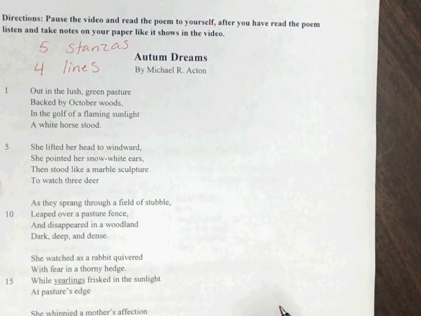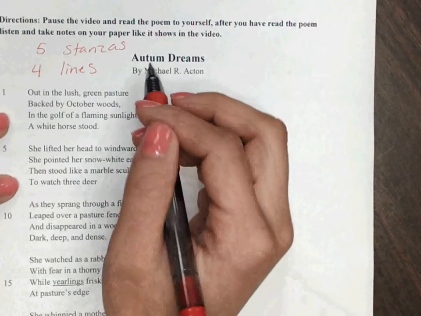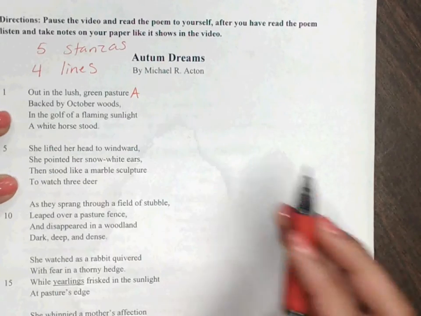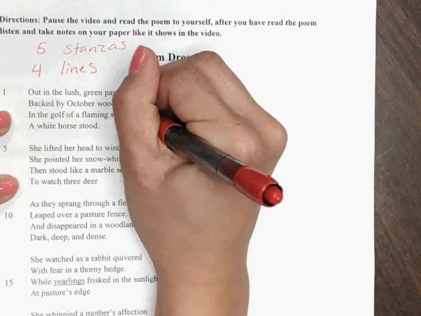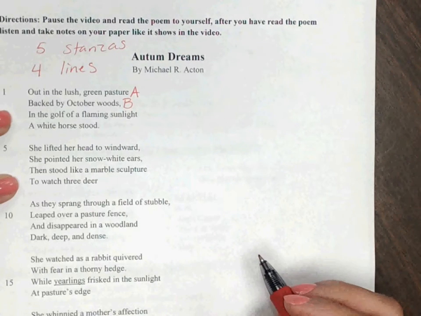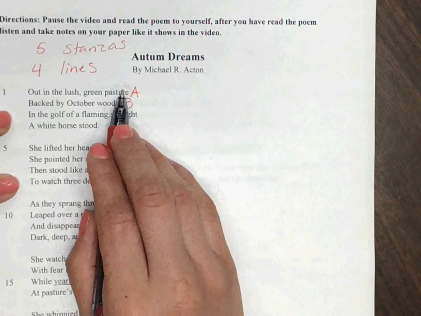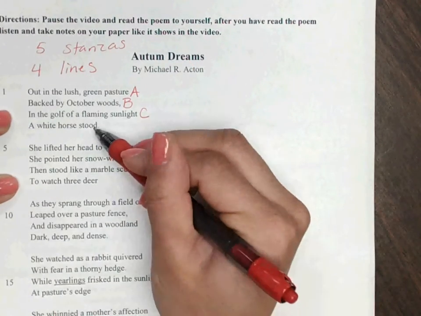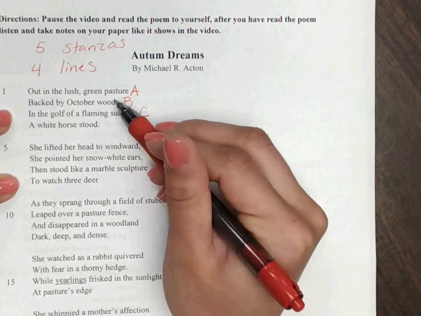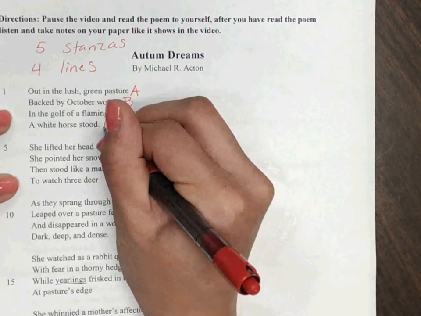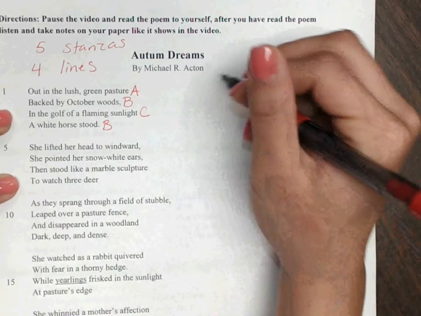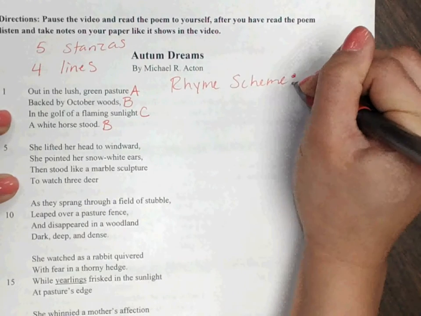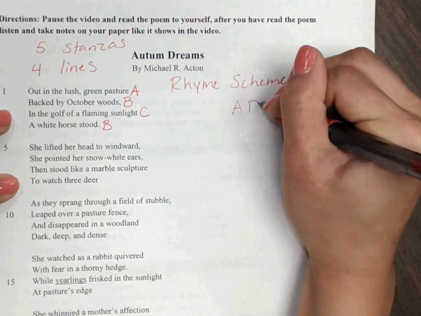If we find our rhyme scheme, we'd start with A. Pasture and woods do not rhyme, so let's give woods B. Sunlight does not rhyme with pasture or woods, so let's give it C. Stood does not rhyme with pasture. Stood does rhyme with woods, so we're going to give that B. So our rhyme scheme is A, B, C, B.